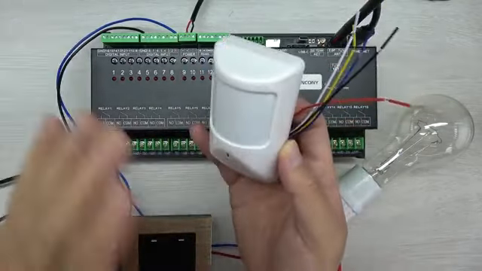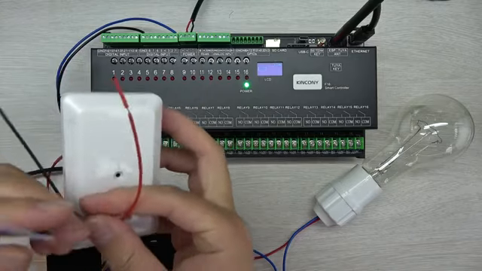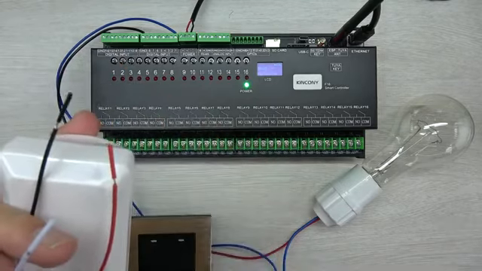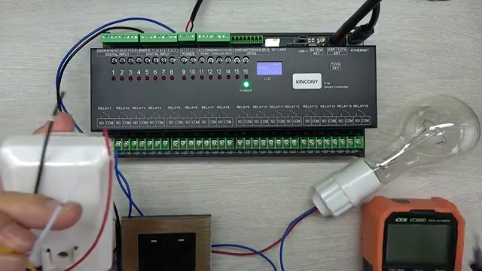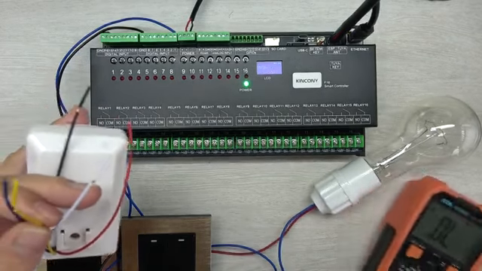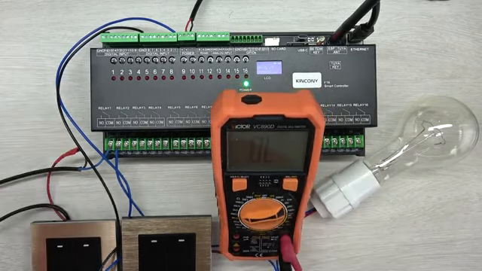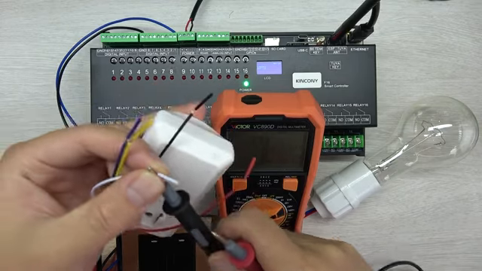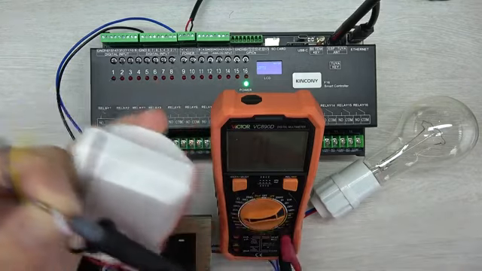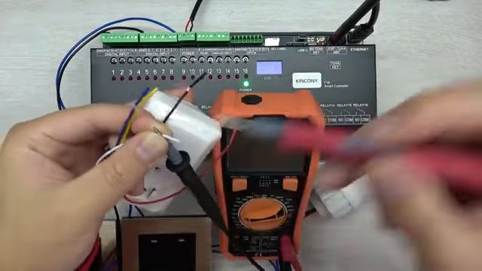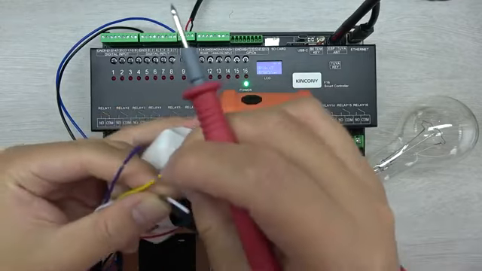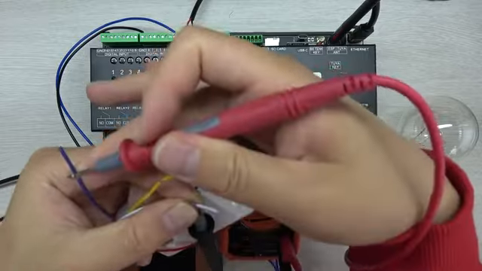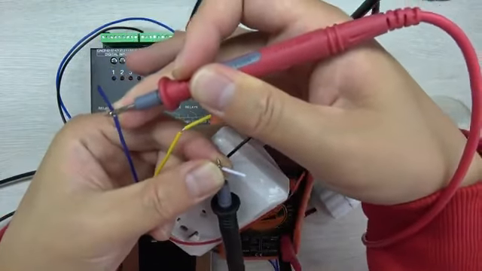Let's use a multimeter to test which one is normal open and which one is normal close. Firstly, we test it, and you can see this is common. And if connected, there will be a sound. So this one is normal open, and this is normal close.